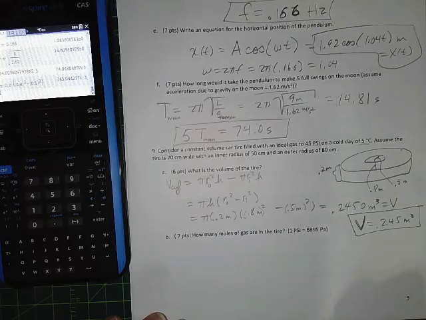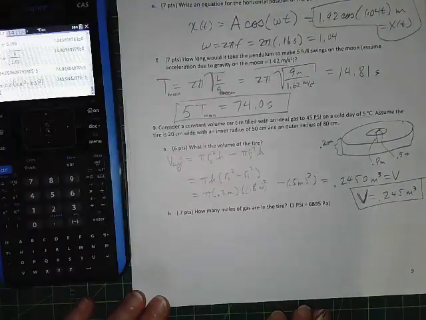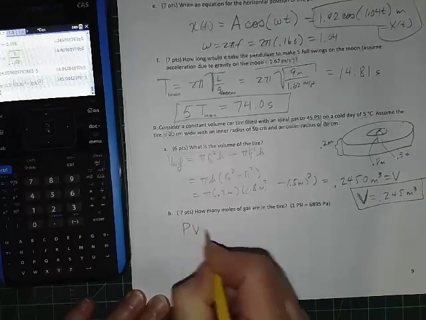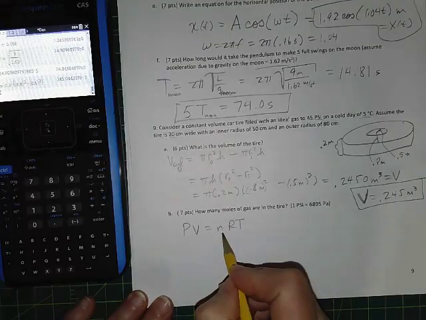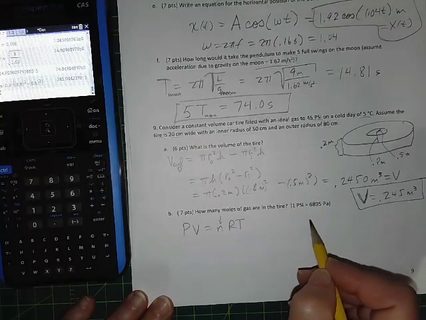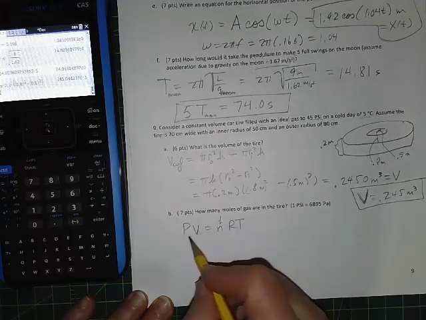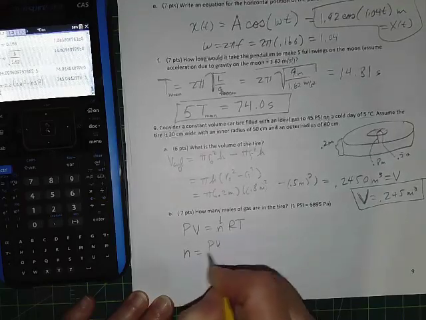How many moles of gas are in the tire? Alrighty, we don't have anything about the mass of the tire or the composition of the gas inside there, so it must be an ideal gas law type thing. So we got PV equals nRT, and we're looking for n. We got P, which we can convert, and we got T, which we have to convert. We got volume, so I think we can get it. So n is going to be PV over RT.